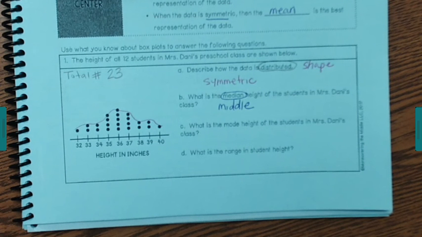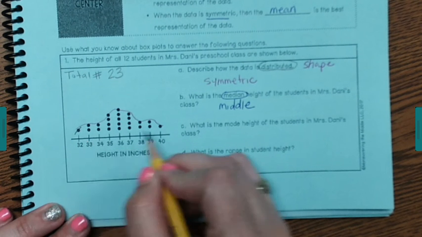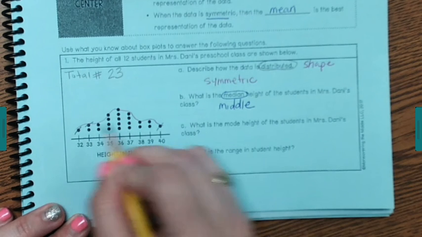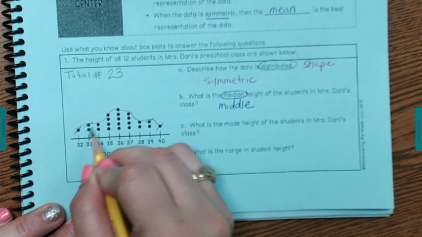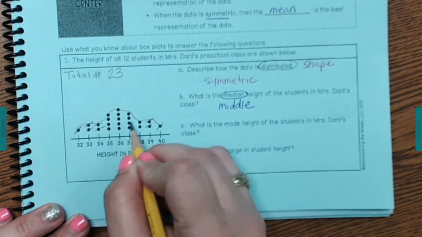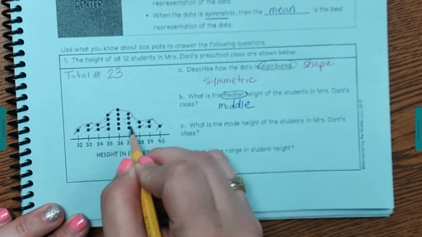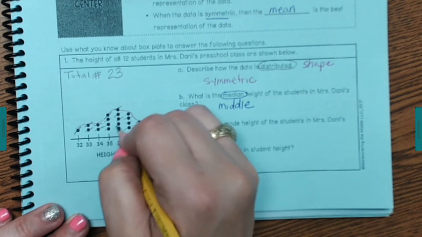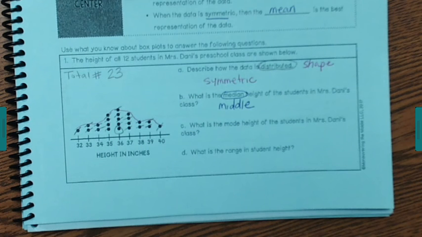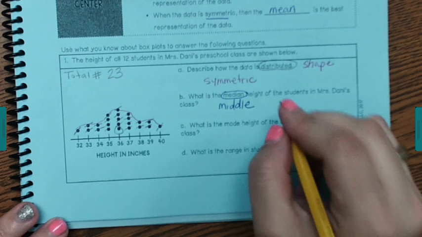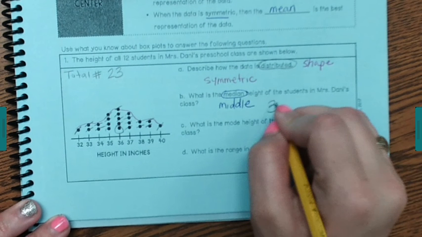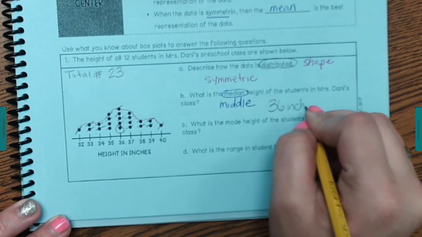How'd you find that out, hon? Yeah, you're right. How'd you know that, though? Because of the symmetric, either way, they will go to the center. Yep. Because they're the same on each one, I just went to the middle one. I know that it's the middle. When it's symmetric, my median is easy because it's the middle. My median is 36 inches, which is how many feet?